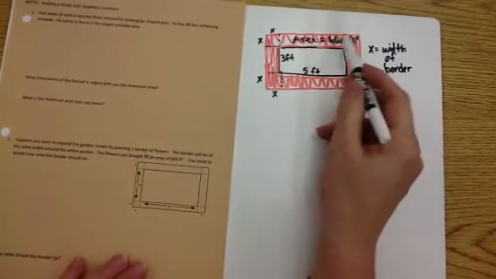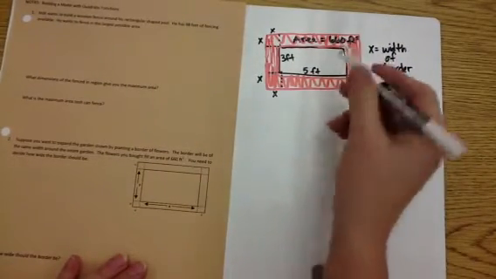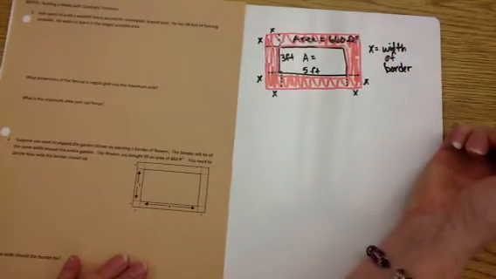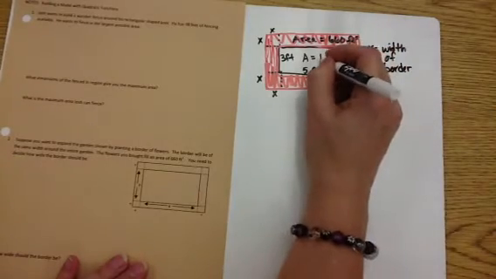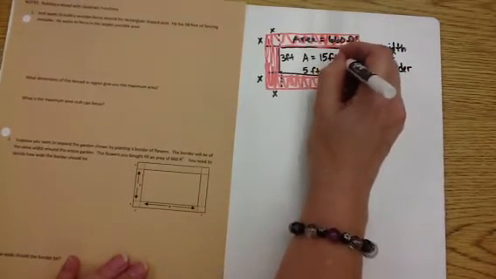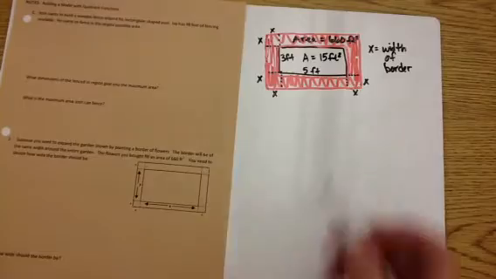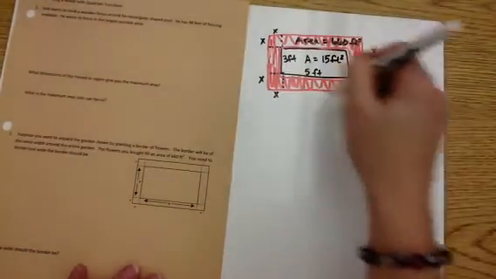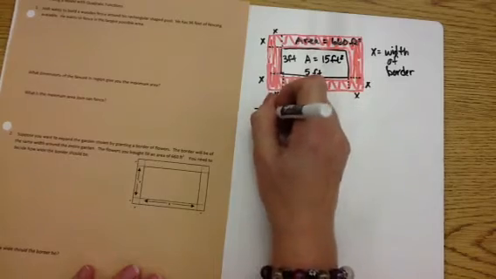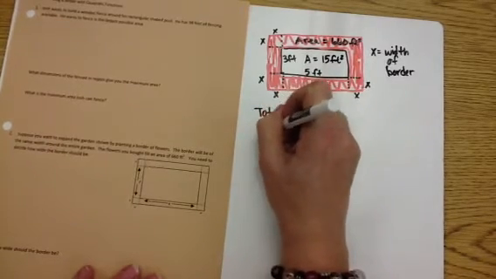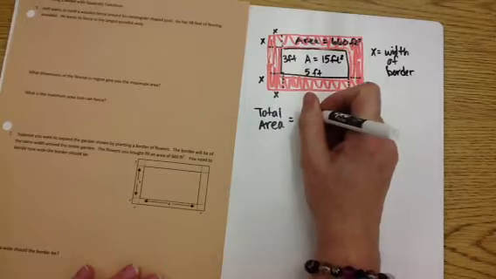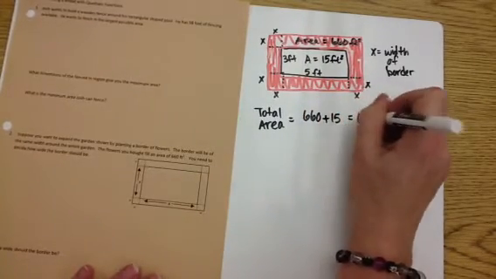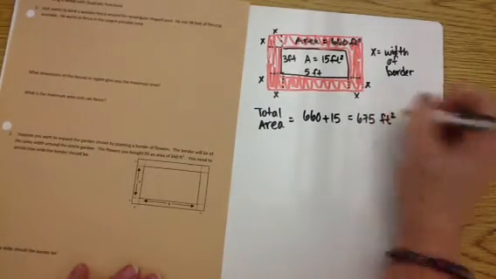Well, we know the area of the border, and we can figure out the area of the garden by taking the 3 feet times the 5 feet to get 15 square feet. So I know the total area of my plot. So my total area is 660 plus 15, or 675 square feet.